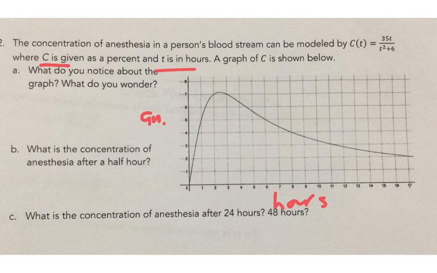Something else you guys might wonder? Did they ever touch a zero? Yeah. When does anesthesia go away? Right? It looks like it's going to kind of steady off. Will you ever get rid of all of it? That's a good wonder. That's what they did.